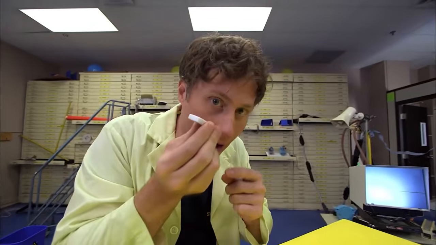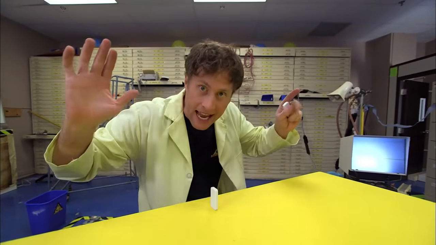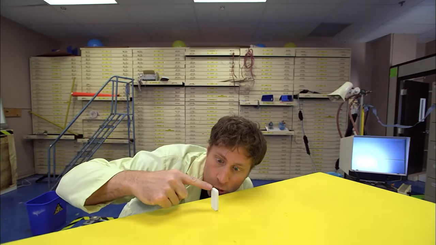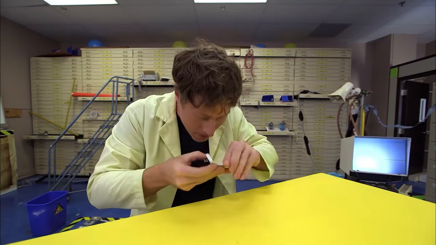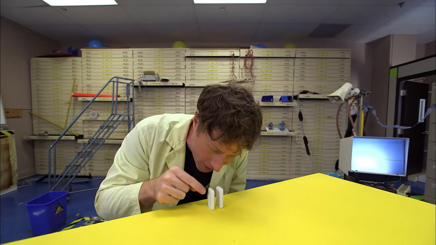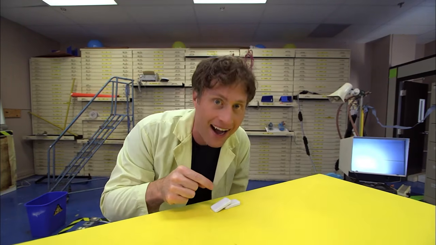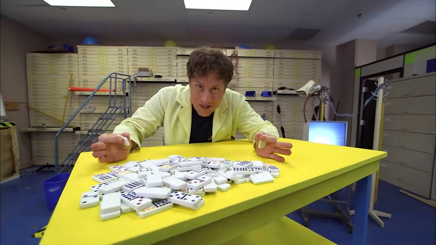When you set a domino on its end, you're giving it potential energy because it can fall. Ooh, and when you put two dominoes together, you can start a chain reaction because that one will fall into that one. But it's a lot more fun with more dominoes.